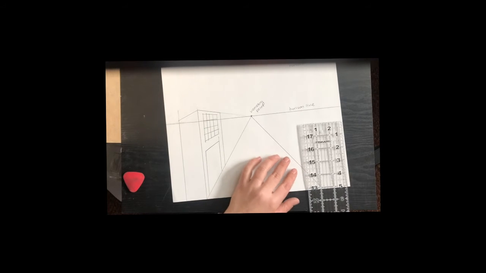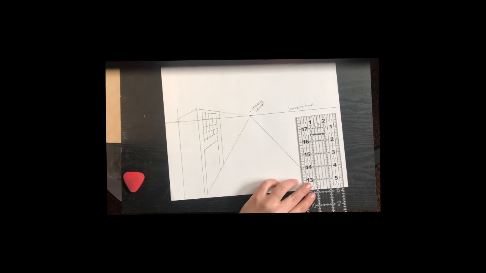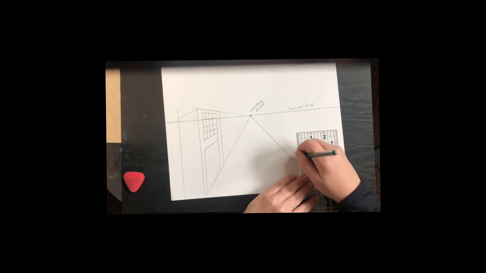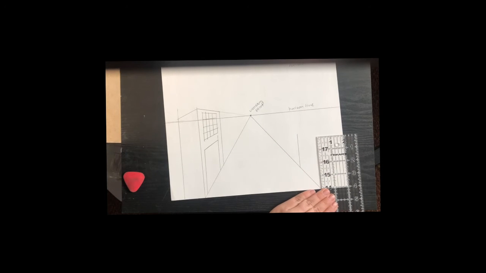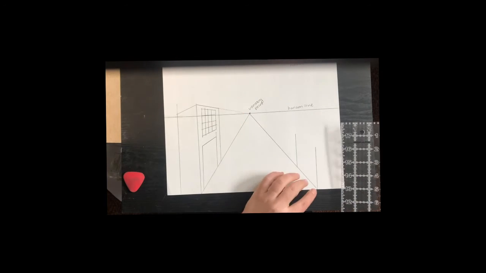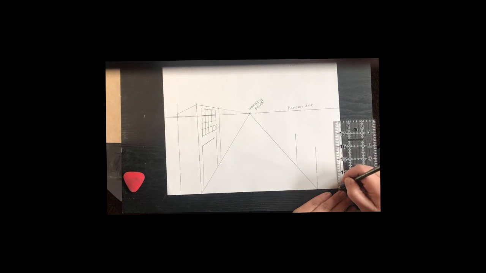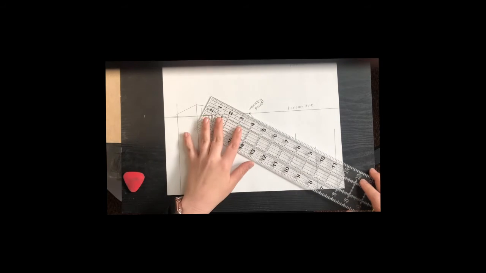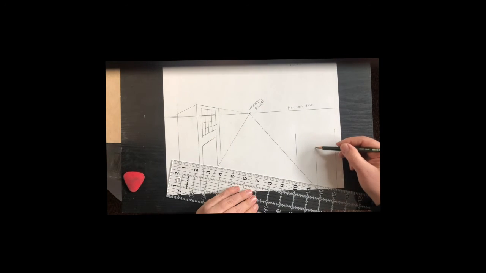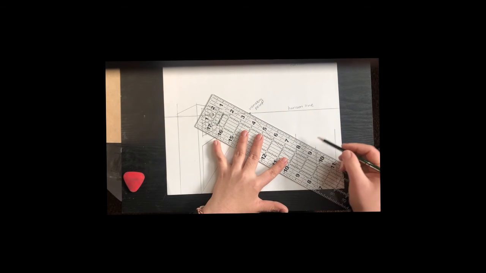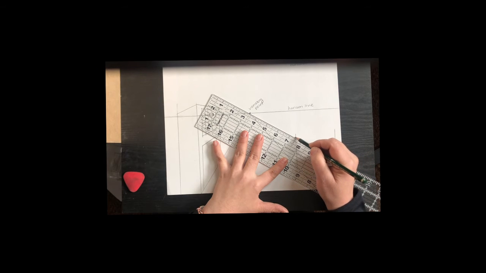Let me try one that is going to be below the horizon line. So let me put a smaller, shorter building here. So this is going to be the front of the building that's facing the main street. We are going to draw 3 vertical lines. And then this is the corner of the building that's closest to you from your perspective. So you are going to take your ruler, angle this corner of the building up toward the vanishing point.